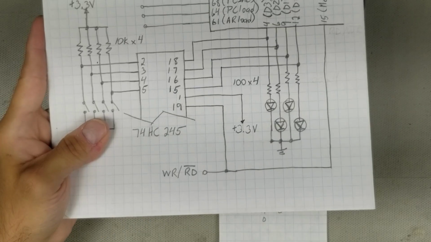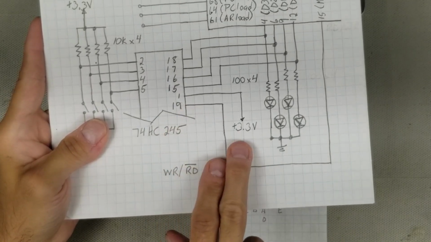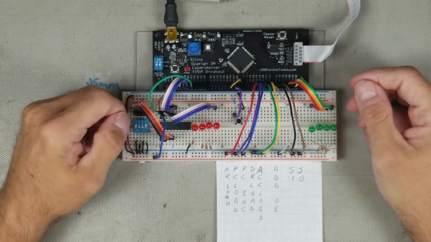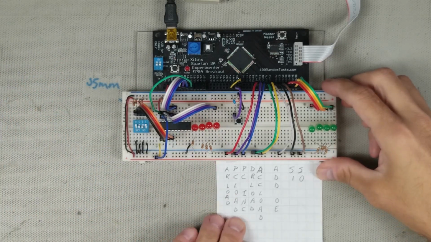I just noticed that I had an error on the schematic. Pin 1 of the 245 should be tied high and not low like I had originally. I've programmed the Spartan, and you can check out previous videos in this series to see more of that process. I've also added the labels for each of the control lines.